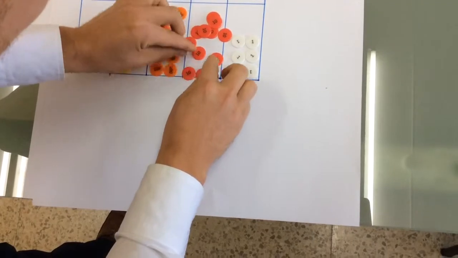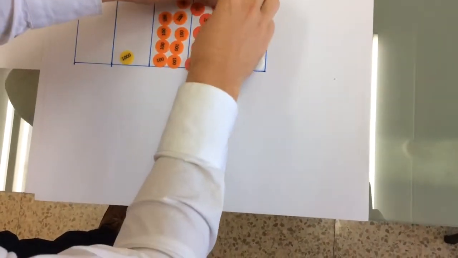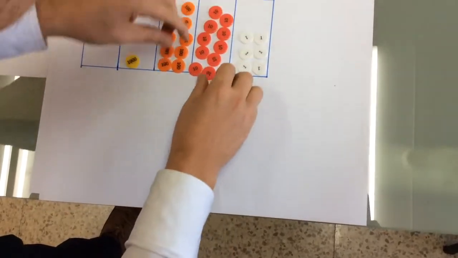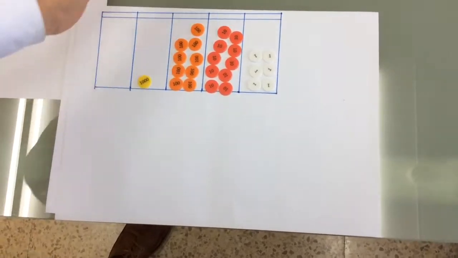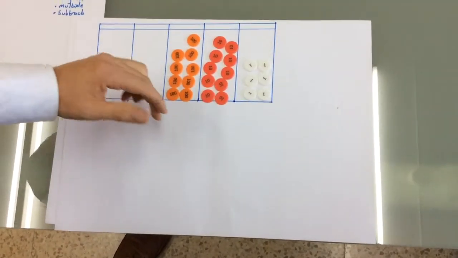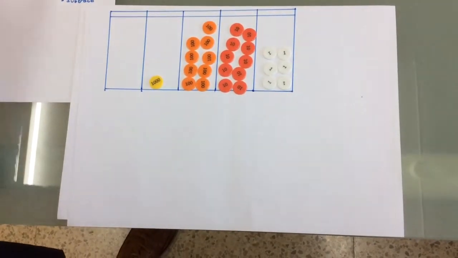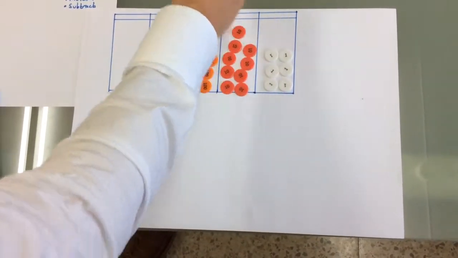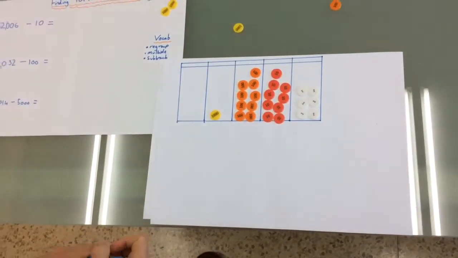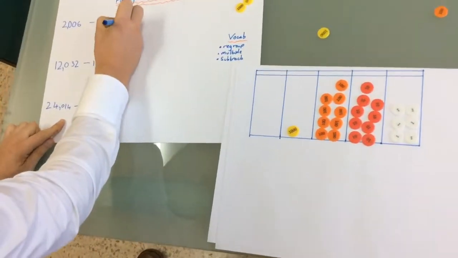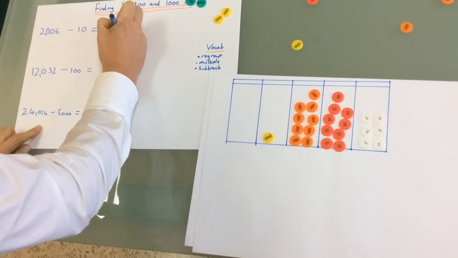Check again that I have 10: 2, 4, 6, 8, 10. That's why it's good to check. I had one too many. And so now what you've got is that I've got 1 in the thousands, 9 in the hundreds, and 10 in the tens. So now I can take away 1 ten. So I found 10 less, and if we write this down, we can now see that I have 1,996.